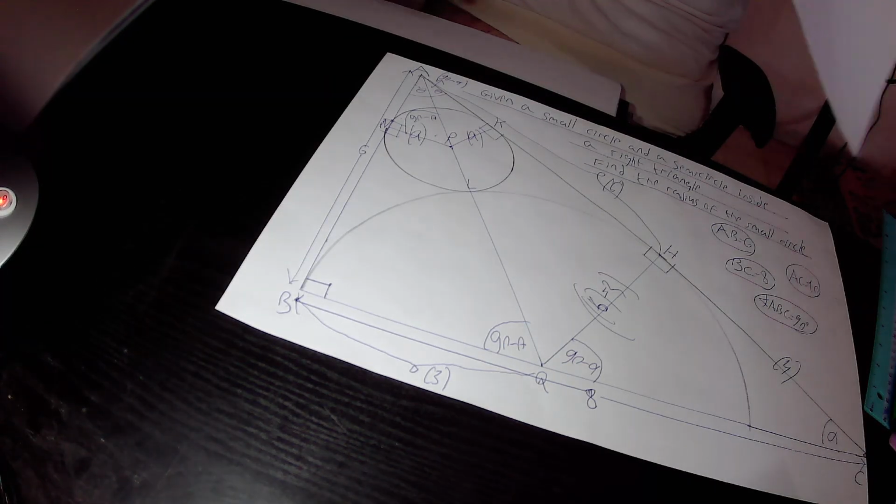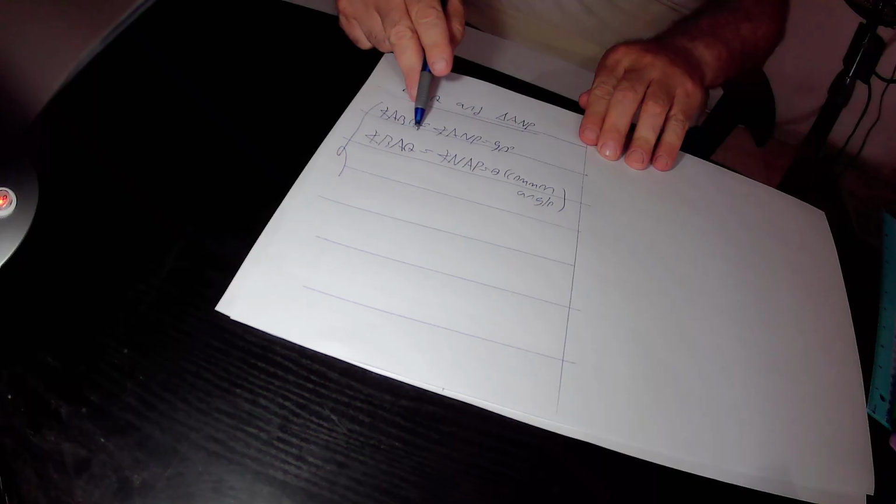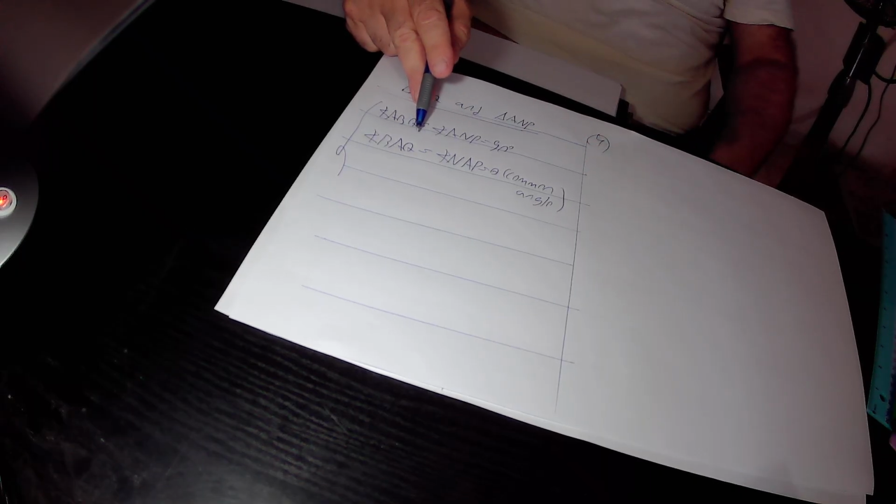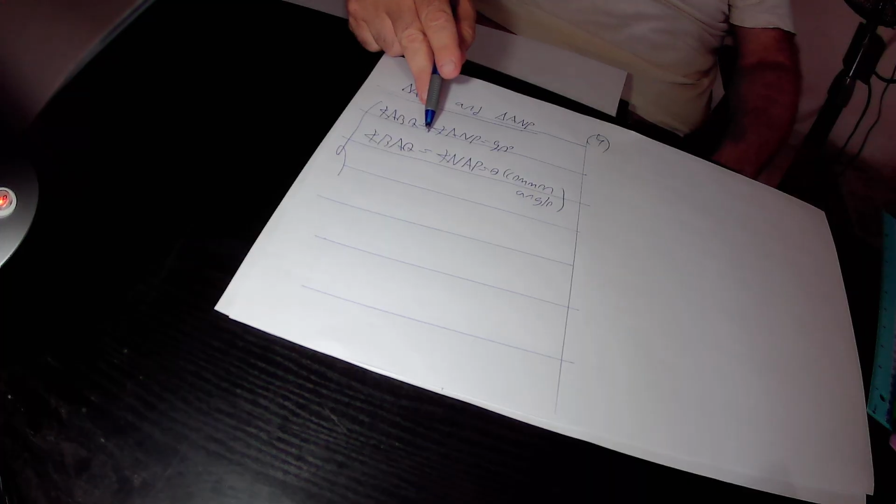Repeat again. This equation means that angle theta equals itself. We just called angle theta two different names. Angle theta equals itself as a common angle that belongs to both triangles.